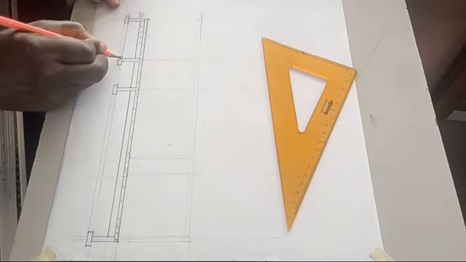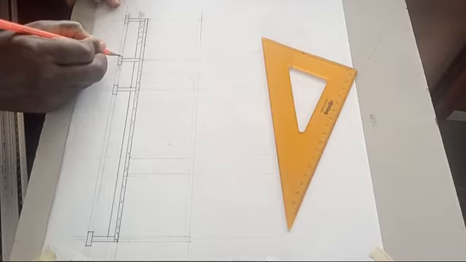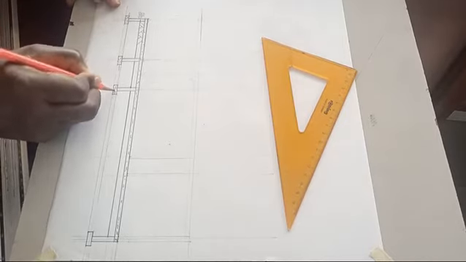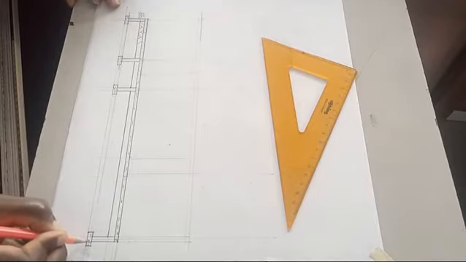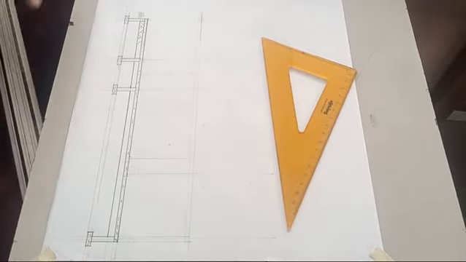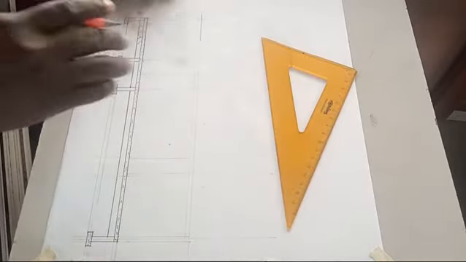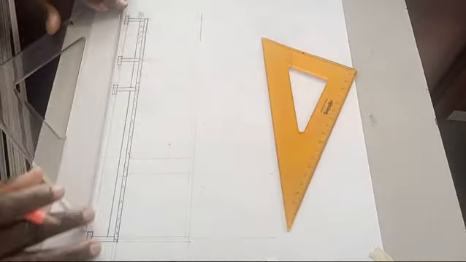It's also a concrete member, so it's just like your concrete slab. You put dot. Now, in case you are told that there is blinding, the blinding is usually very light.